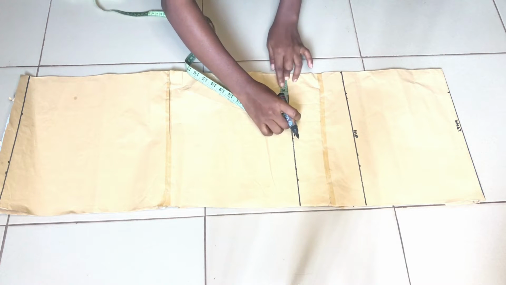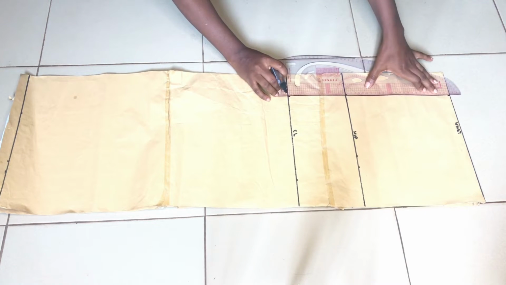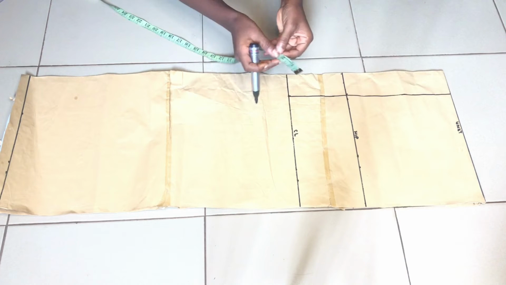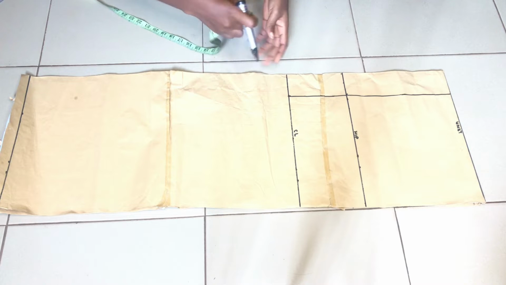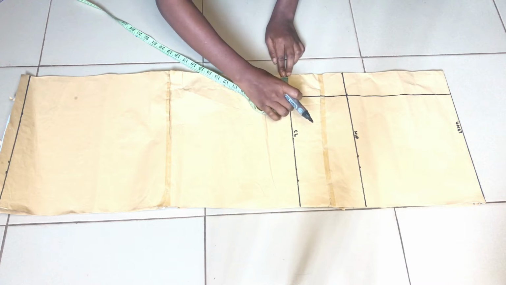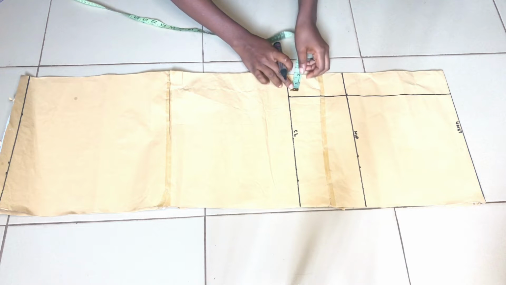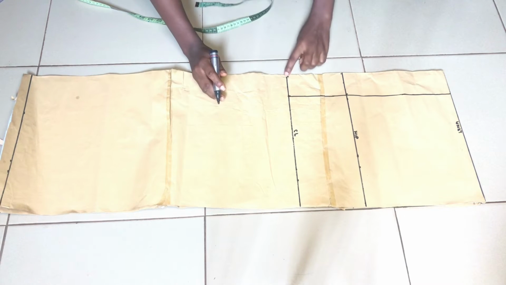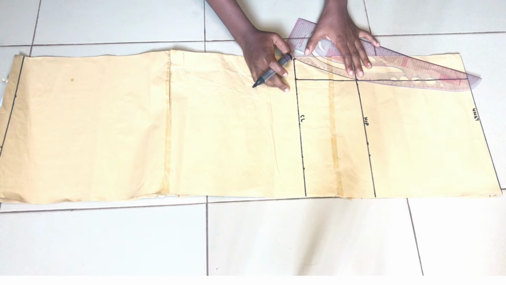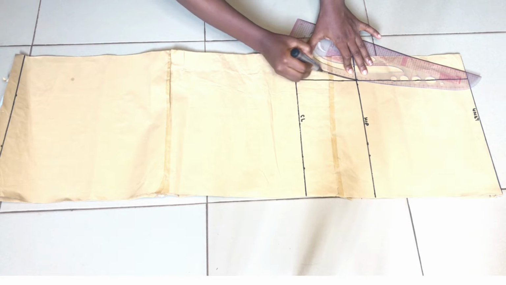So to get our crotch extension line, I divided my hip by 12 inches, and I minus 0.5. So on the 2.5 on my crotch line, I'm going to take my 2.3 inches, which is what I got from dividing my hip measurement by 12 and minusing 0.5. So from the 2.3, I'm going to connect to meet my hip line like this.